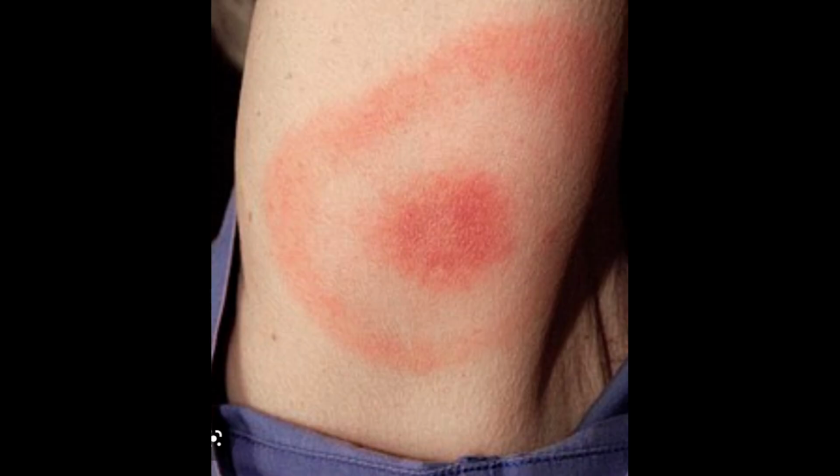This is an erythematous skin rash present on the hand. The rash shows central clearing and bullseye appearance. This is an erythema migrans rash seen in a case of Lyme's disease.